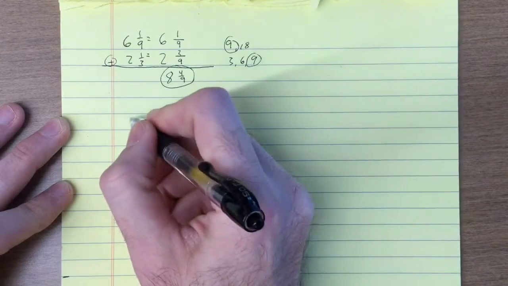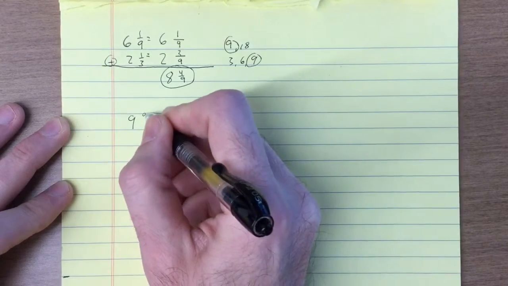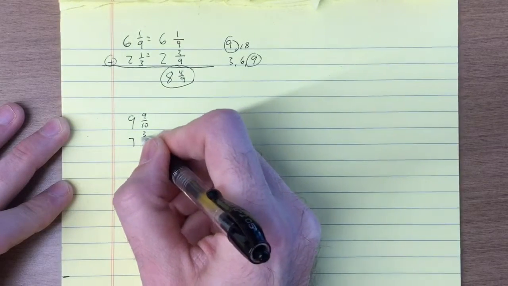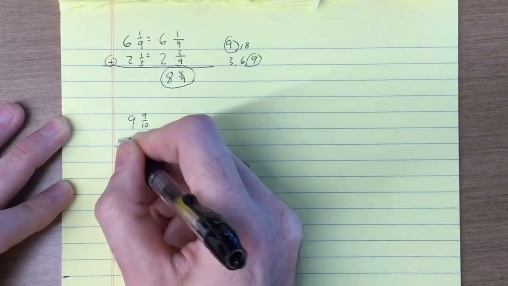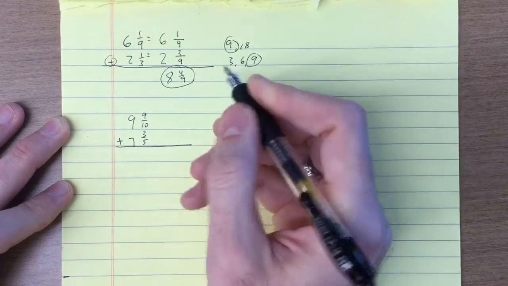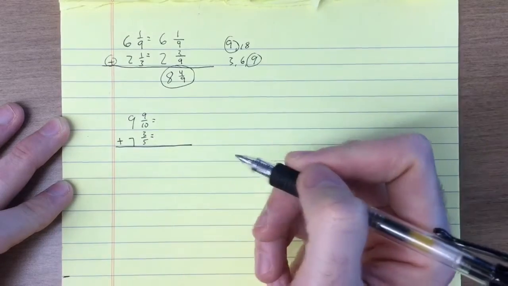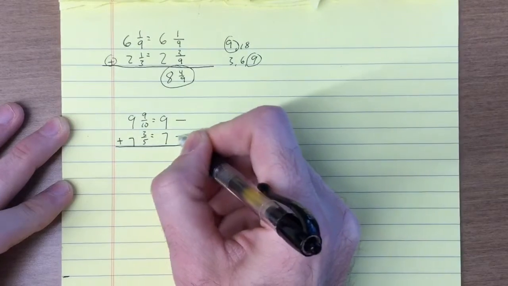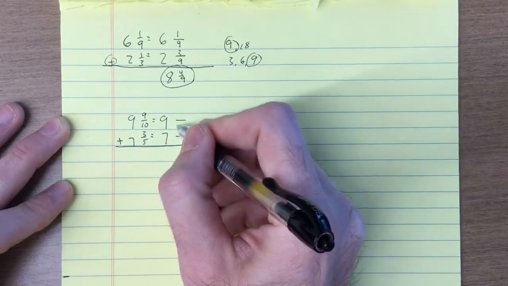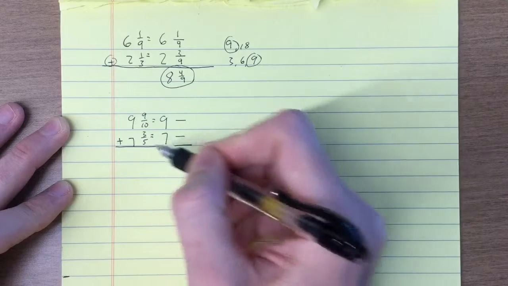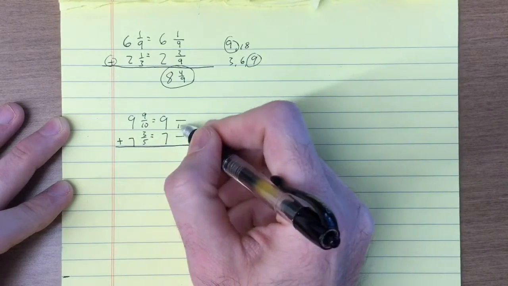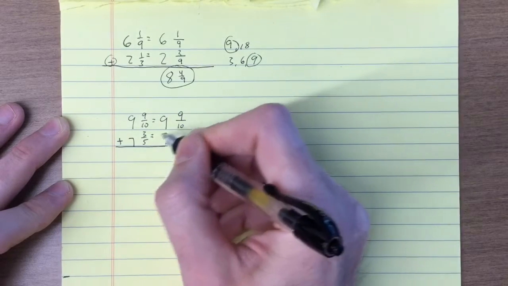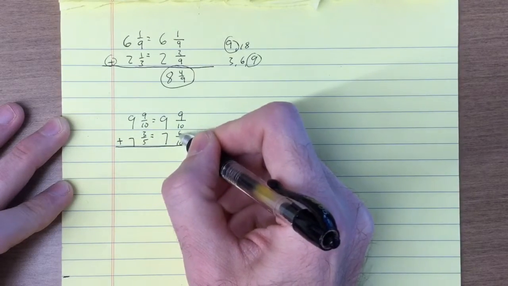Let's try another one. 9 and 9/10 plus 7 and 3/5. We're adding. We have uncommon denominators, so right away we're going to bring over what? The whole numbers. And then we're going to change our fractions into equivalent fractions. Tenths and fifths, my common denominator would be tenths. 9/10 stays at 9/10. 3/5 turns into 6/10.